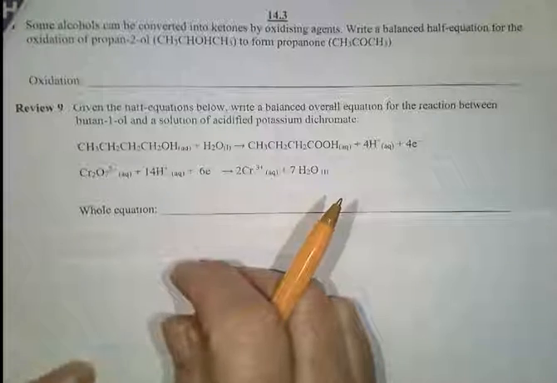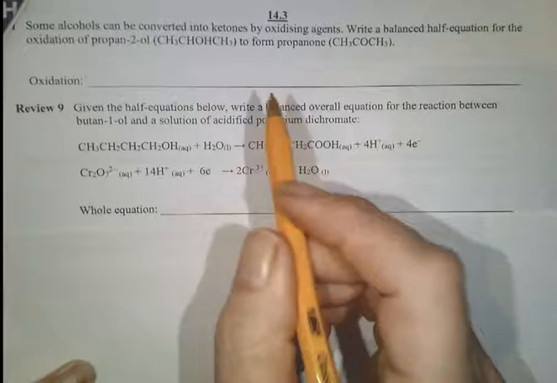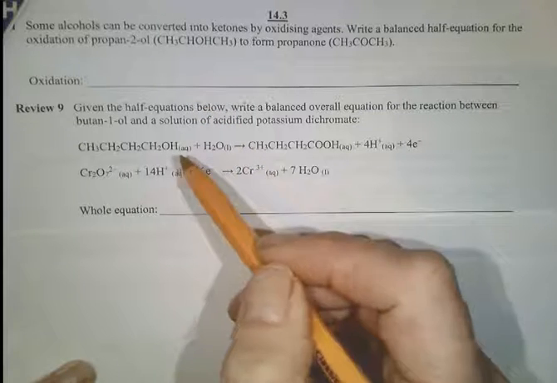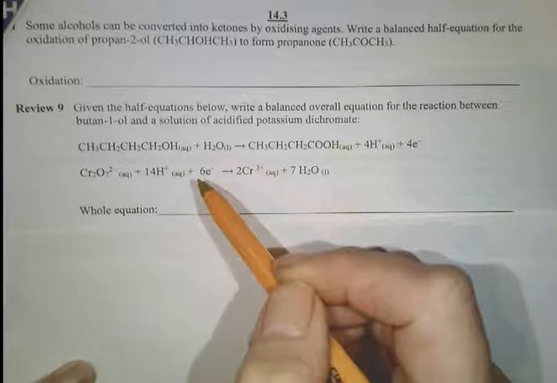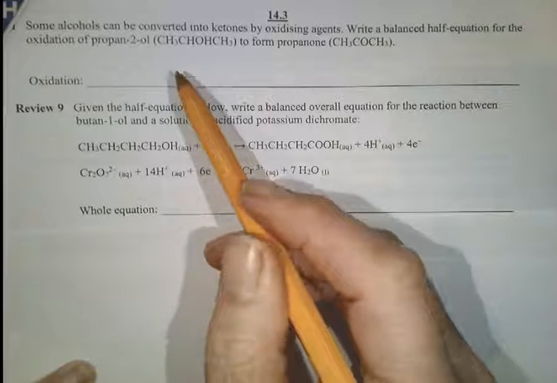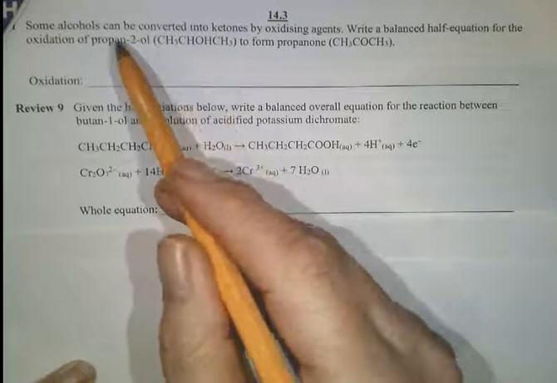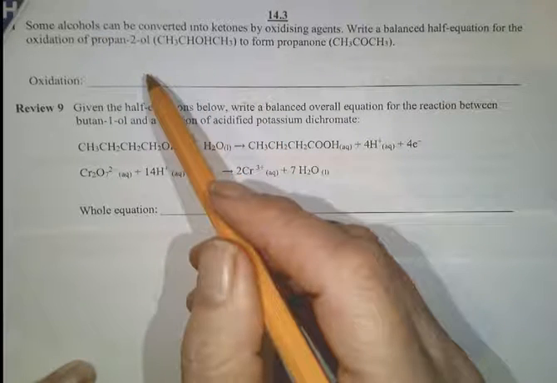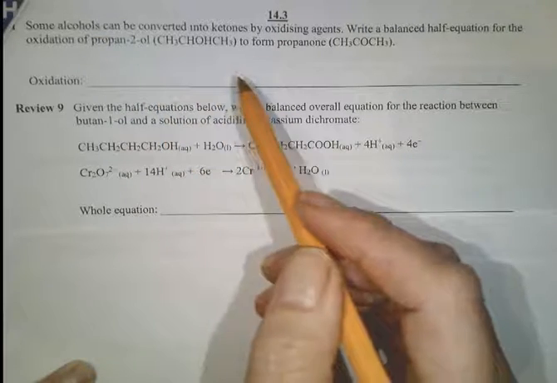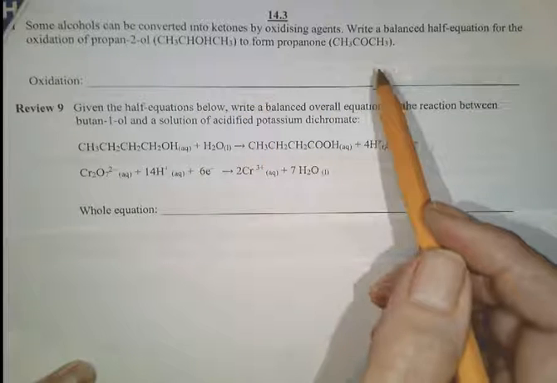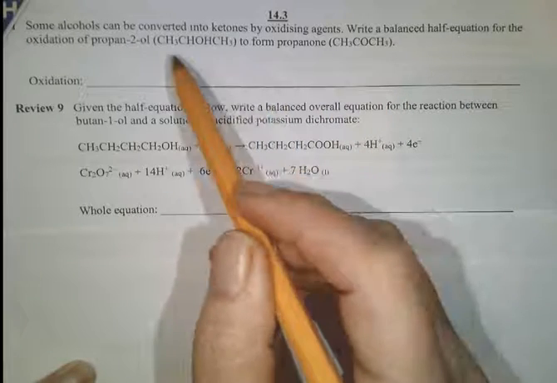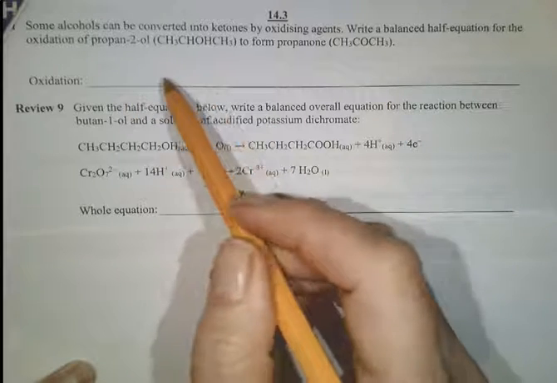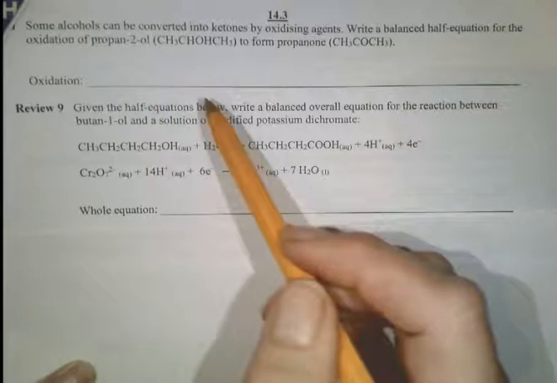Okay, so we can do volumetric analysis with redox reactions as well. Everything's exactly the same. This is just a bit of practice with your half equations. There's a few ways we can tell that this is a redox reaction. You know with your pathways that a primary alcohol can be turned into an aldehyde and then into a carboxylic acid. A secondary alcohol, so they're all redox reactions, can be turned into a ketone.